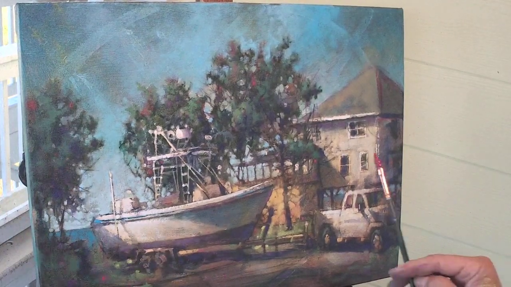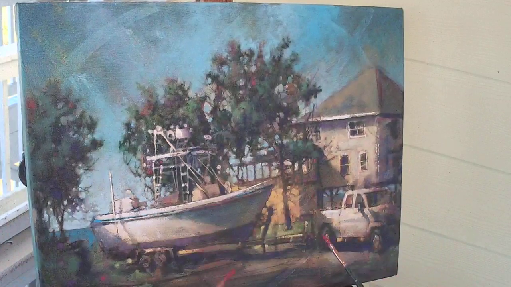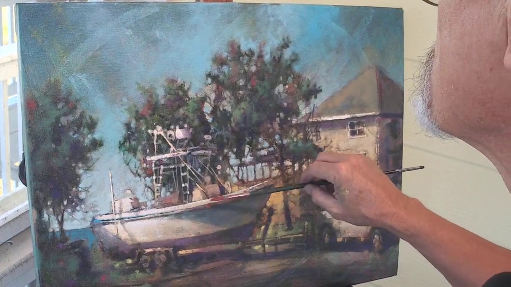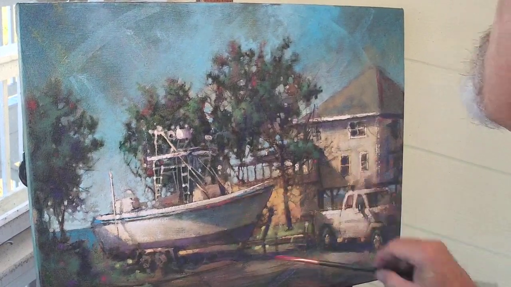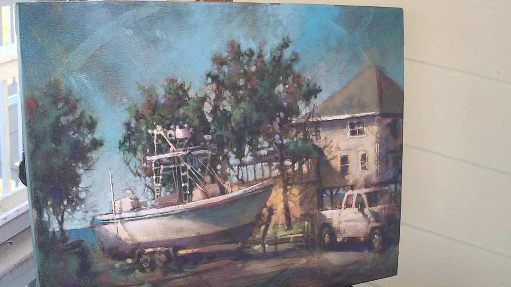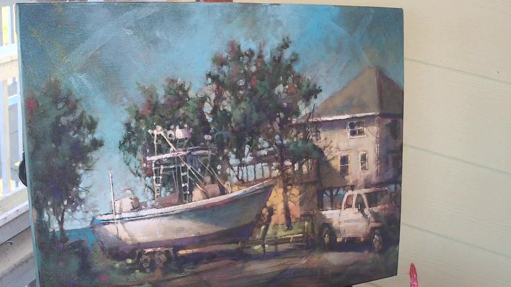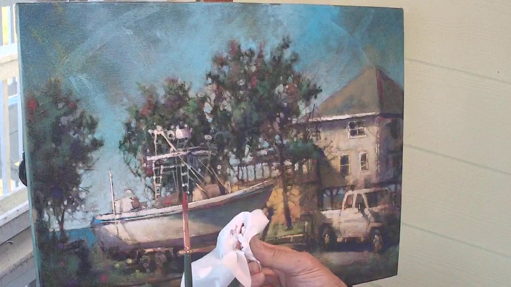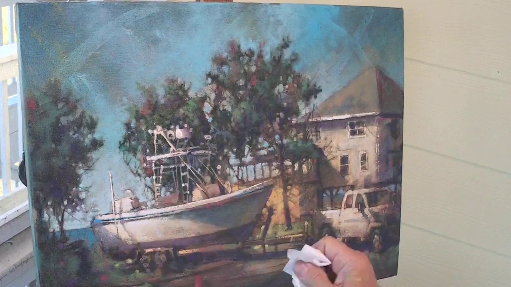I think I don't want to do too much. I don't want to overdo that red. It's such a hot color. And I think I will. No, I just have to wipe these off and clean them because I'm going next to orange, going right around the color wheel. Does that make sense?